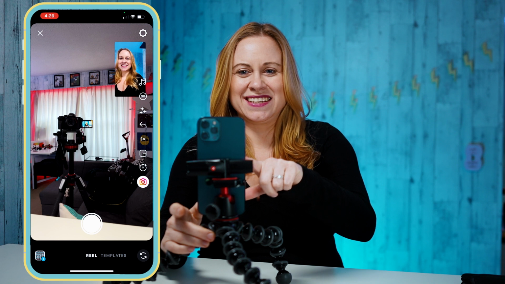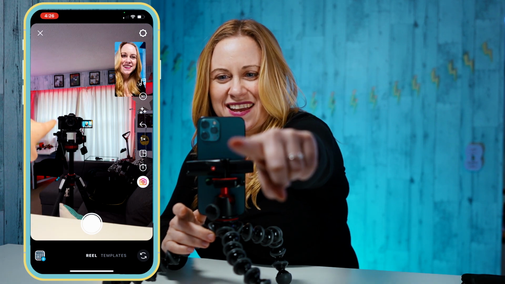And then finally, the bottom one, that is dual camera. That allows you to film from both cameras at once. You can see, here's me, and here is that dual camera. I can also flip it, so now you can see me recording you right there. There we go. And you can see me as well, which is cool.